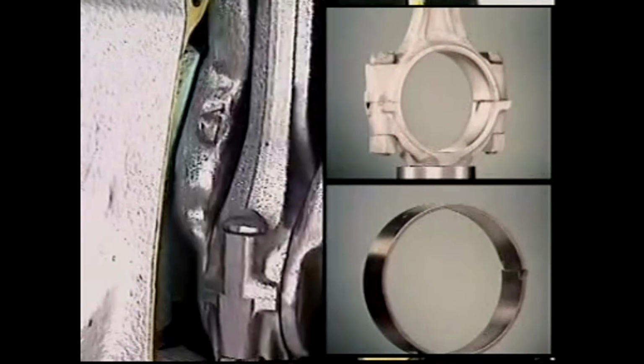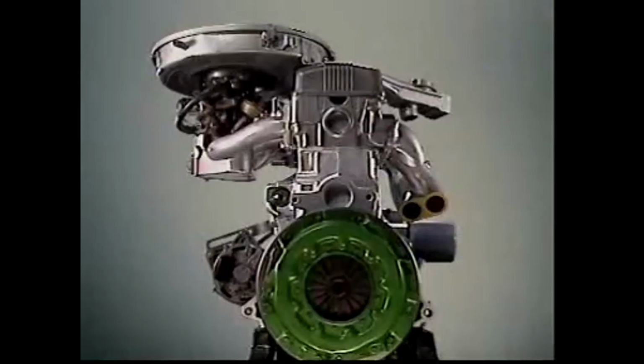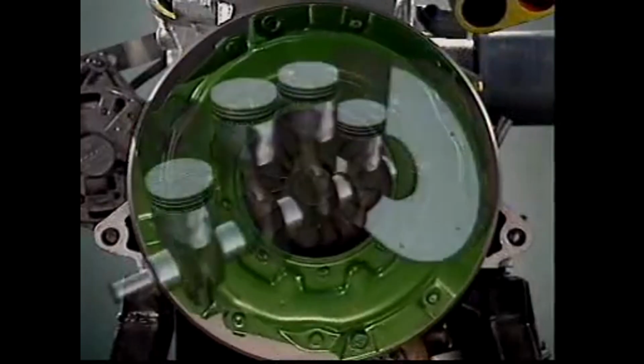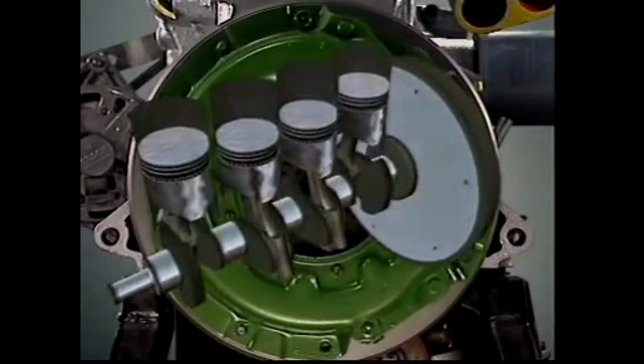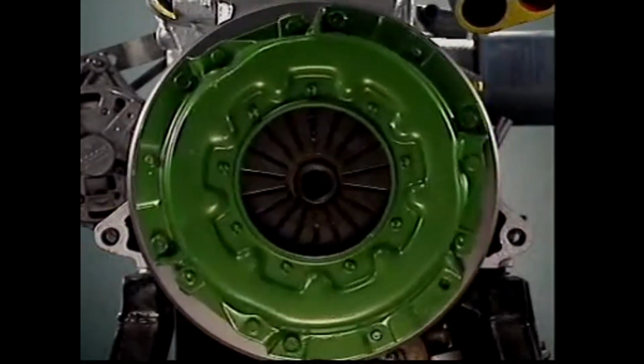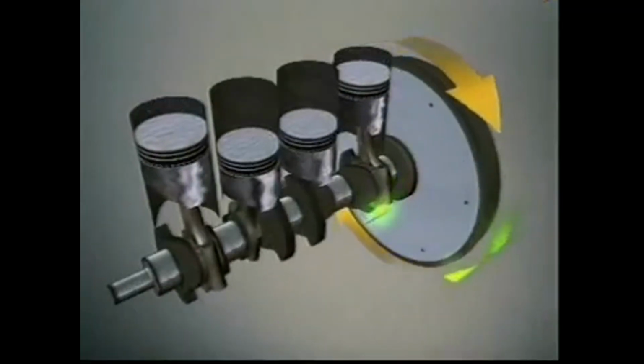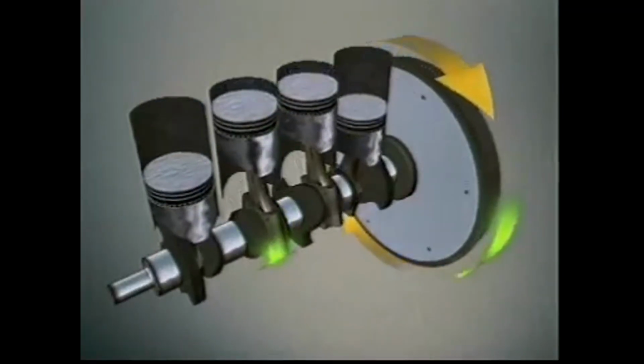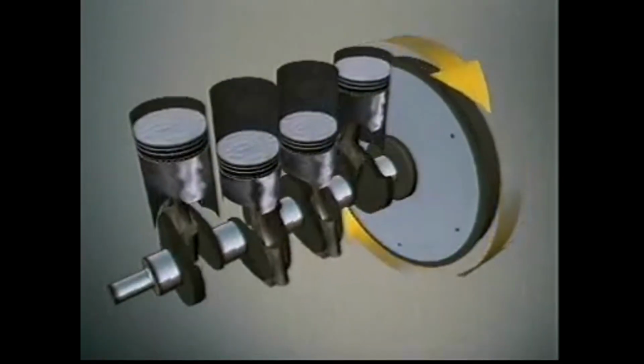In a 4-stroke engine, only one of the 4 strokes in a cycle delivers power. In one cycle, the crankshaft makes 2 revolutions. In a 2-stroke, every second stroke is a power stroke. Without the flywheel to store energy from the power stroke, the crankshaft will slow down and stop.